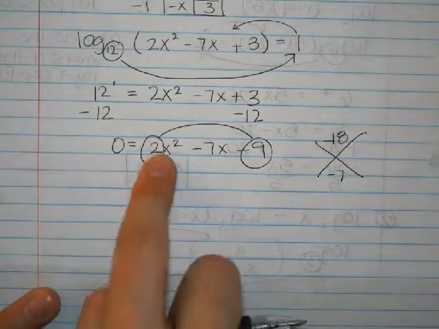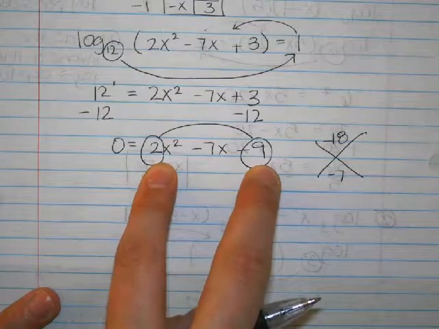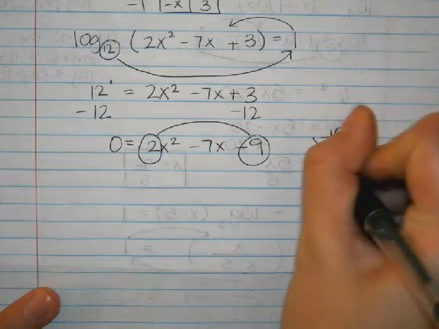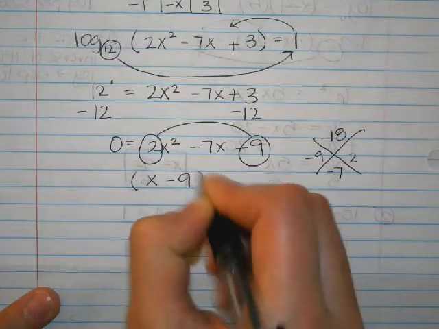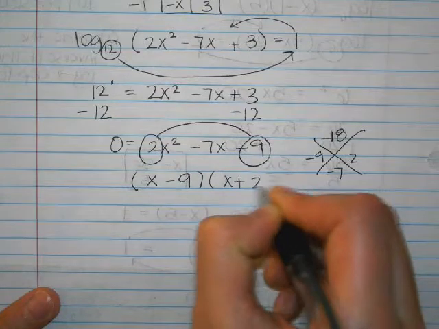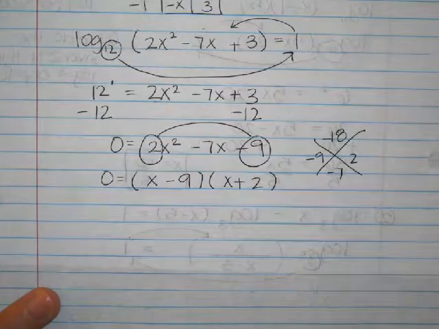So we slid the 2 over, right? So -18, that's our first step. And the numbers are -9 and 2. Now, if it was a diamond, we would just be like, all right, x minus 9, x plus 2, we're done. But we're not done because it wasn't a diamond, it was a slide divide.